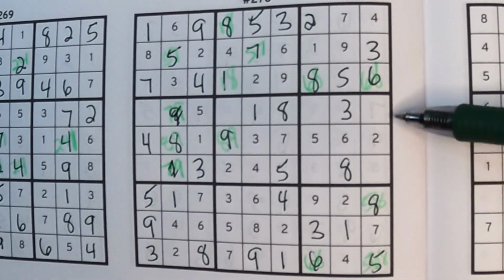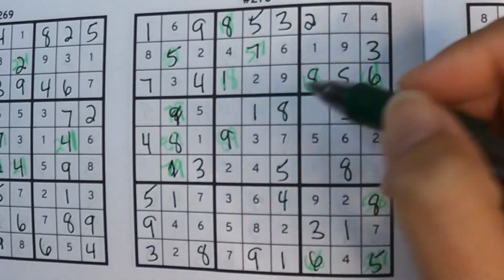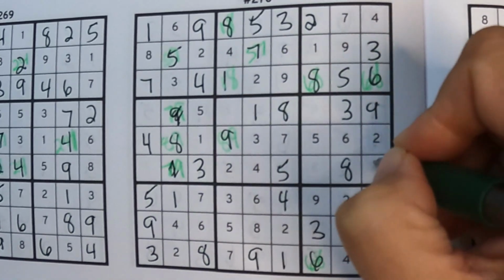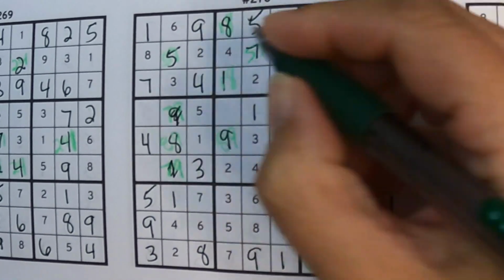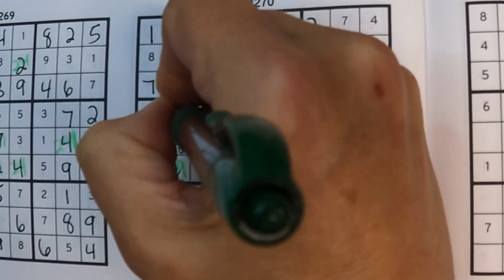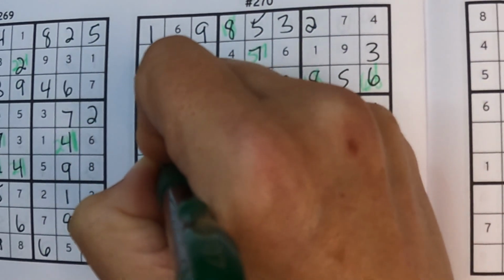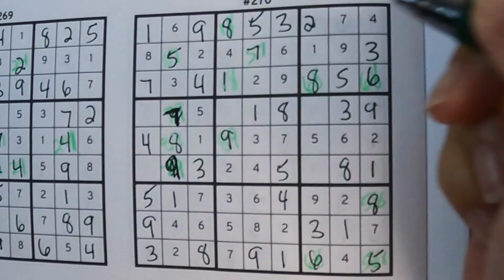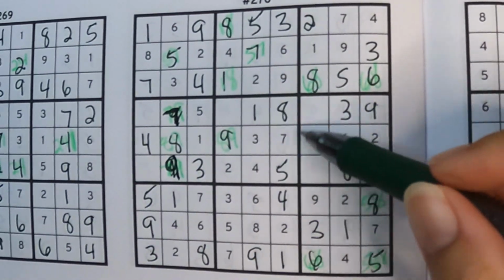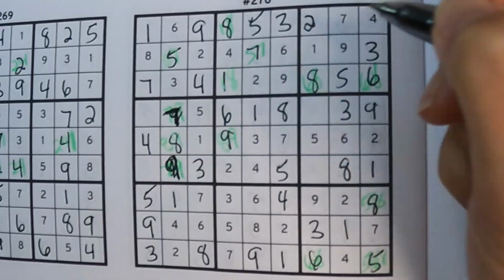For this column now, we're missing 1 and 9. We've got the 1 here, so 9, 1. That 9 now makes this our 7, 9. For this box, we're just missing a 6.